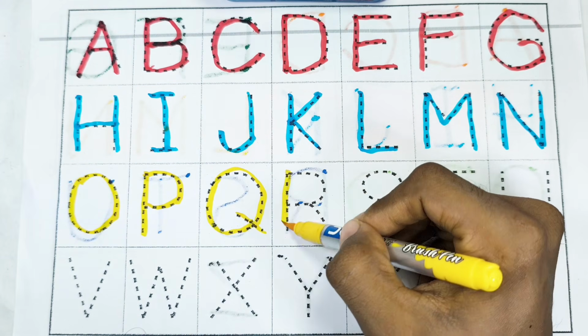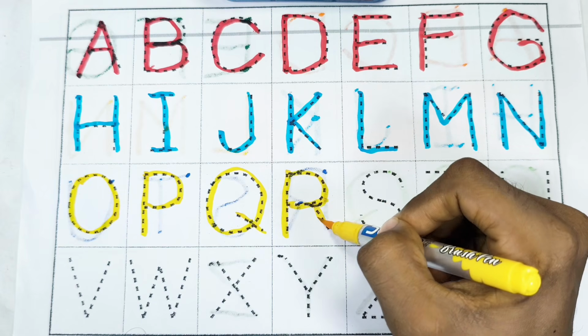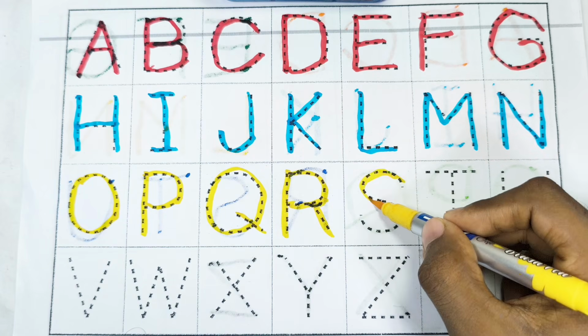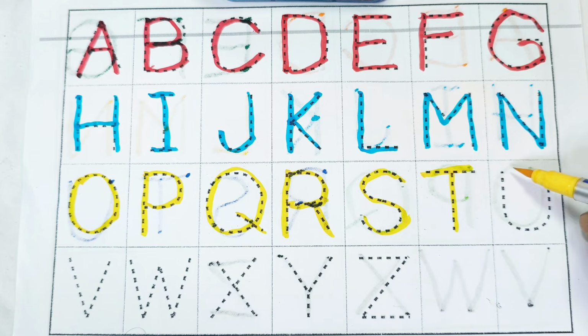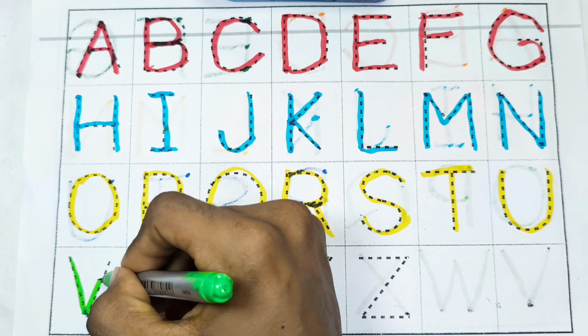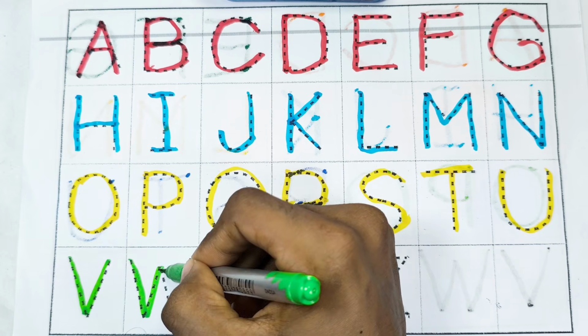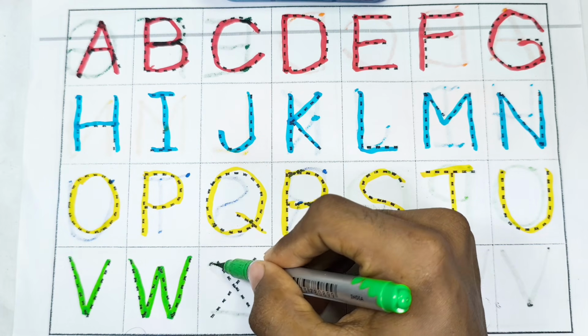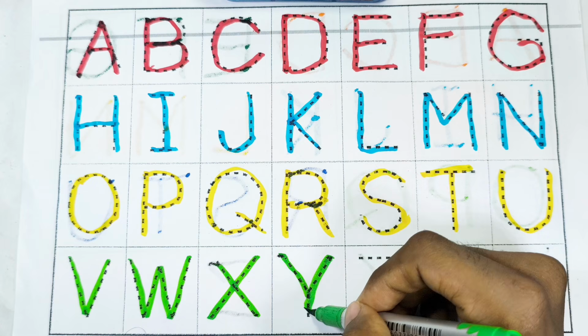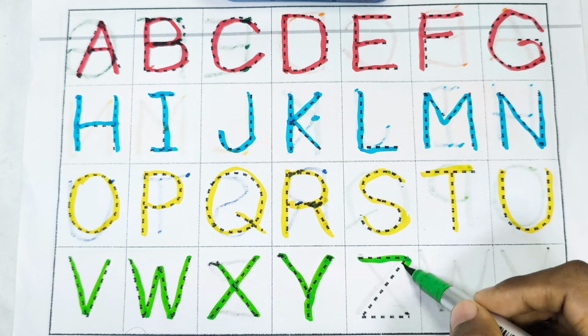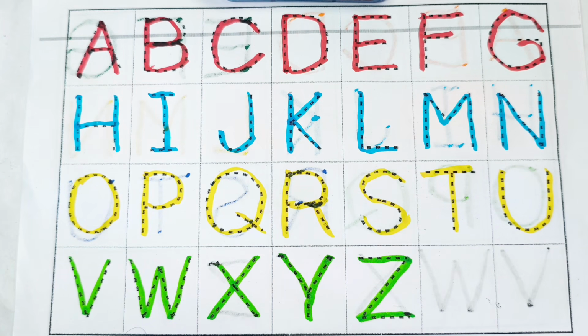Q for queen. R for rose. S for sun. T for teacher. U for umbrella. Kids, now you draw V. V for van. W for whale. X for xylophone. Y for yo-yo. And Z for zebra.